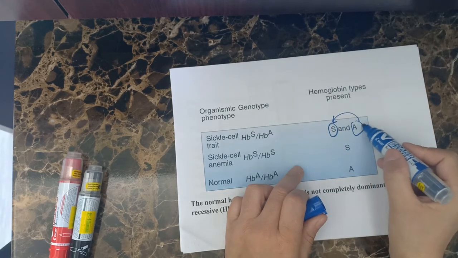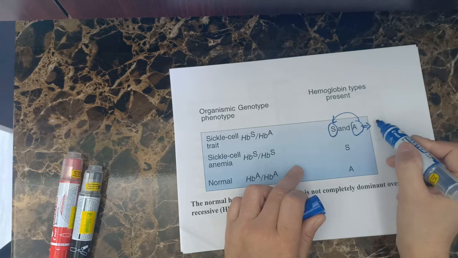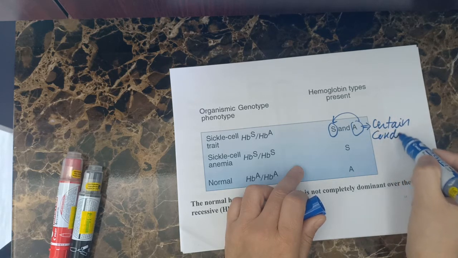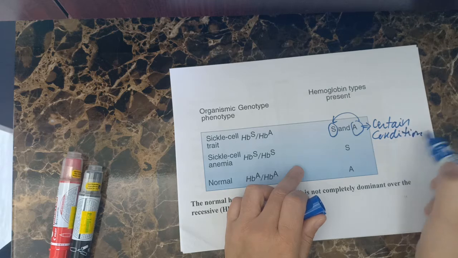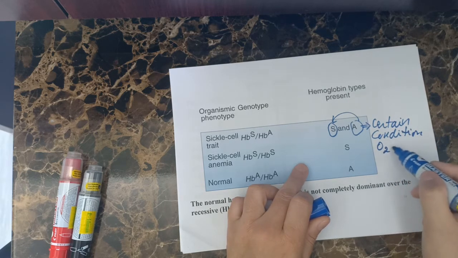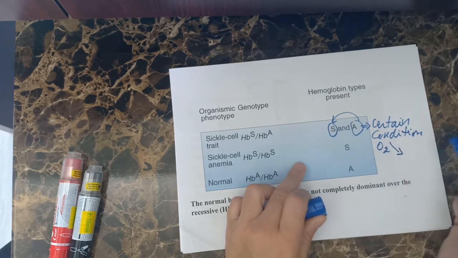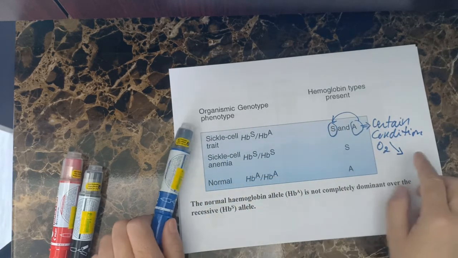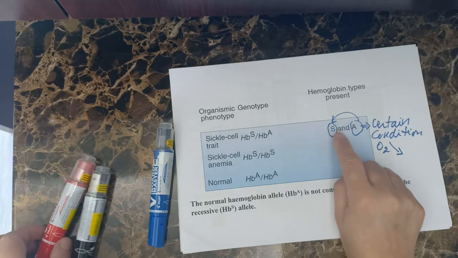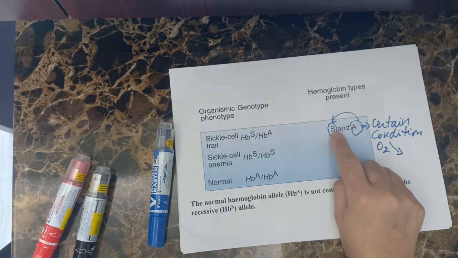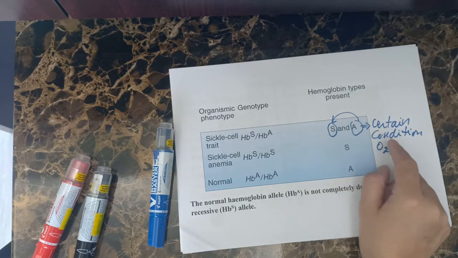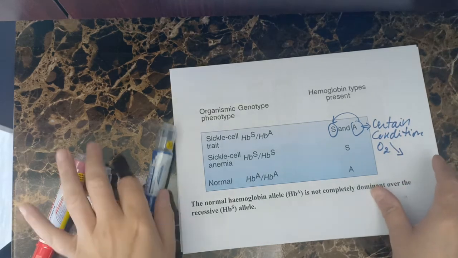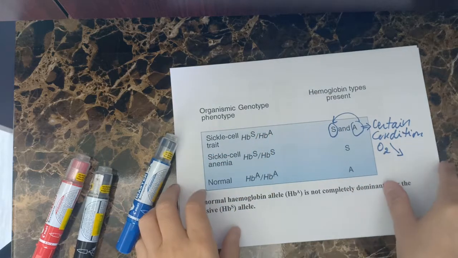Because these people here will suffer in certain conditions. What are those conditions? When the oxygen level in the blood is low, then they will start suffering. Because normally the cells with the mutated gene are also normal. But when you have this low oxygen condition, the cells will start to sickle.